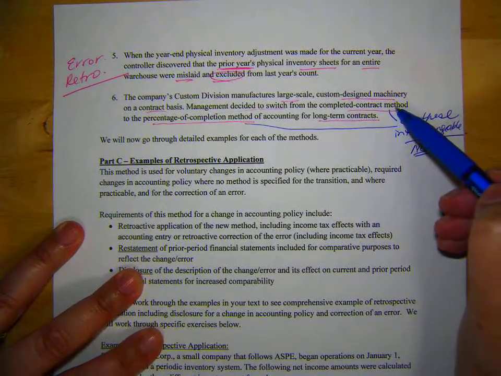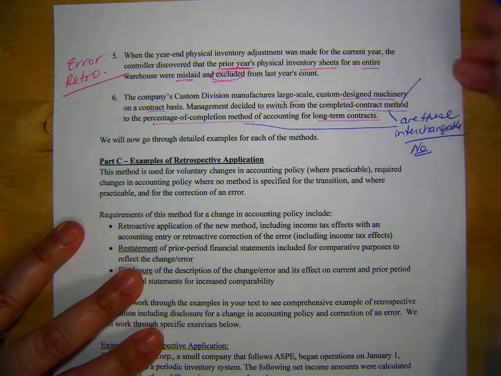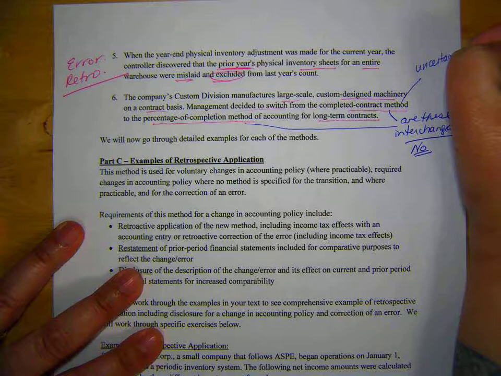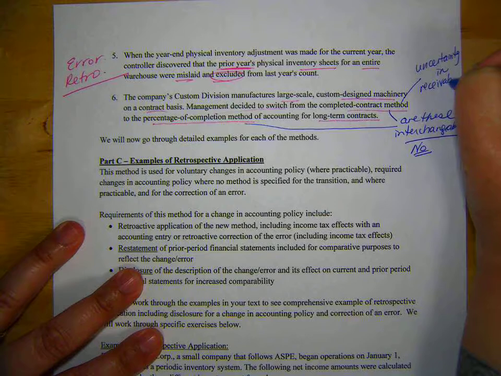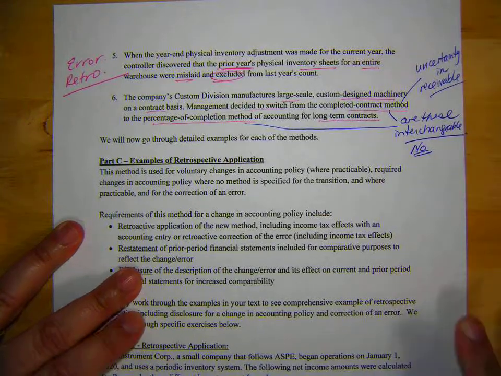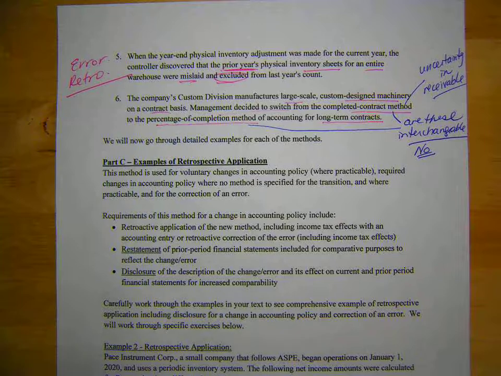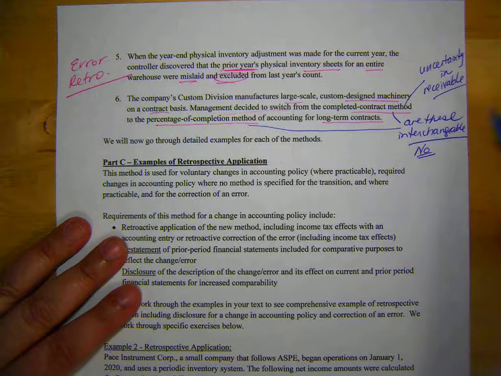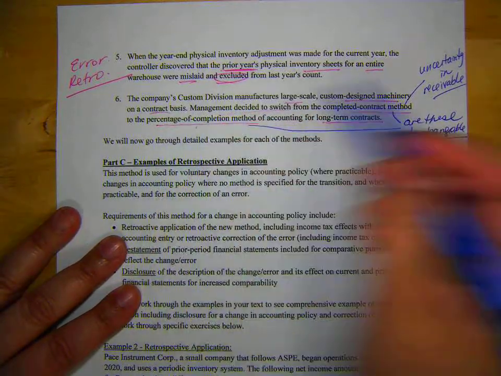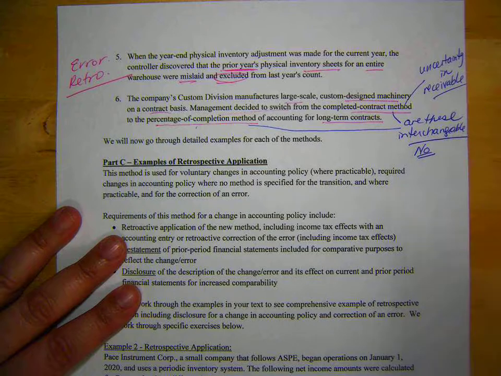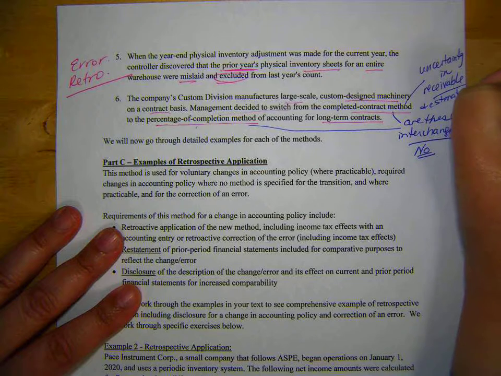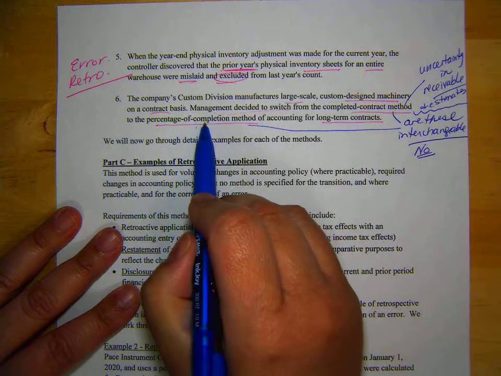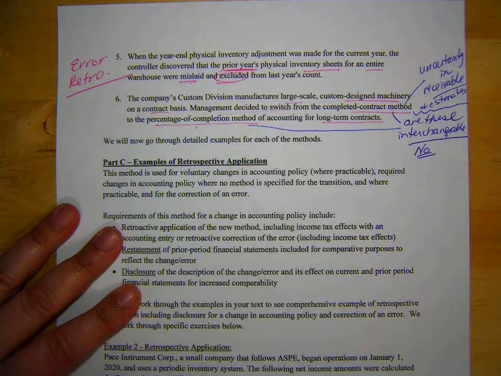Usually the reason you use a completed contract method is when there's uncertainty in the receivable. Okay? And not only uncertainty, if you can't estimate the costs and revenue streams, all kinds of things from that whole chapter on construction contracts. But that's a big one. Once you've got your receivables under control and your estimations under control, so let's add estimates, then you can use percentage of completion.